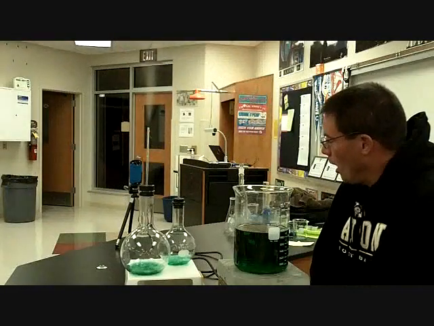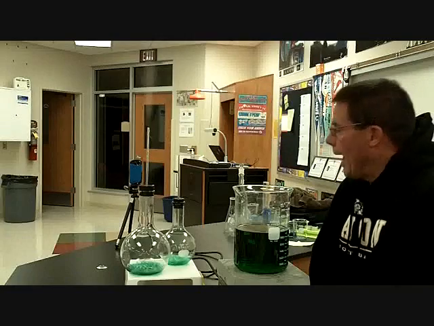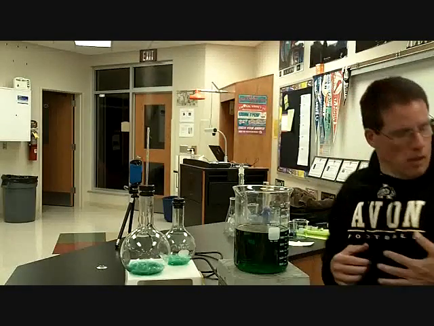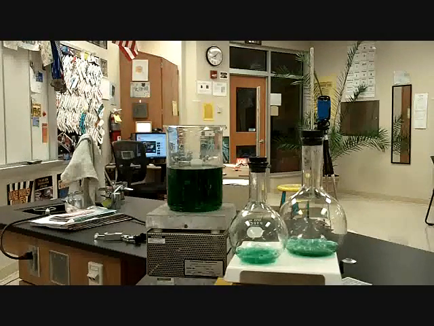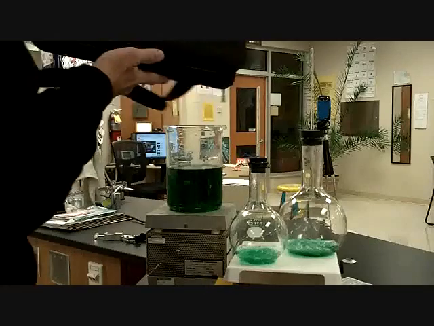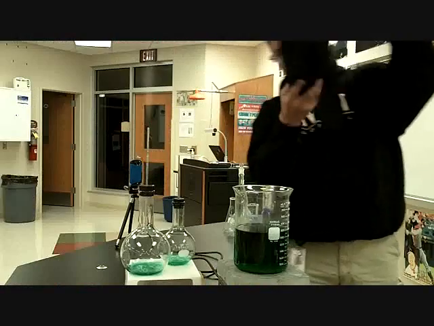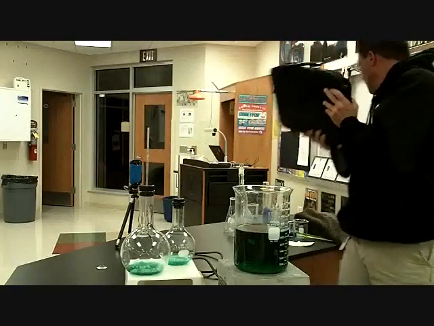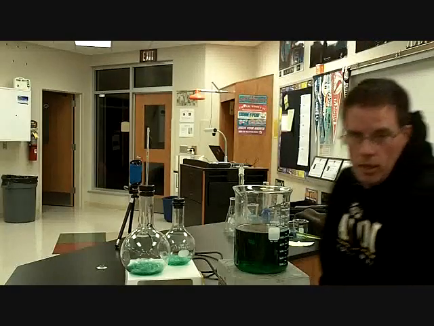This is a gas property, or a nice little demo to help demonstrate what happens when you take a very hot gas. I don't know if you can see the steam that's coming off from behind there, from that camera. There's a lot of steam coming out of these round bottom flasks, and they're really hot, ready to go.